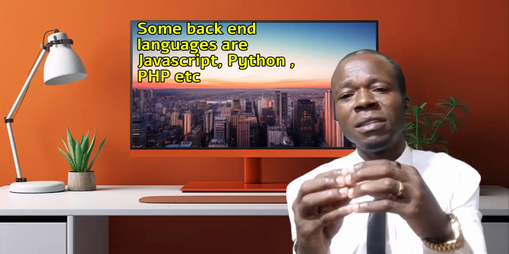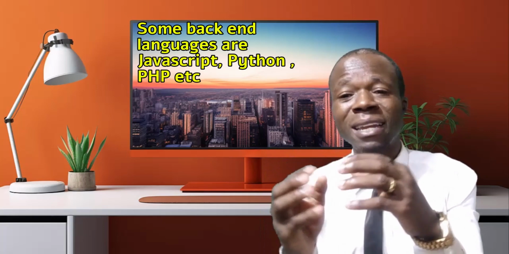And you notice that as we progress, there are what we call frameworks that you begin to use as you advance. If we talk about Python, there is Flask, there is Django. Talk about JavaScript, there is Node.js. I'm sure you've heard of Node.js. And there is PHP as a backend language.